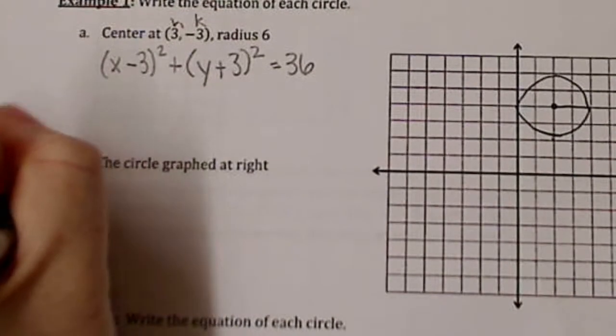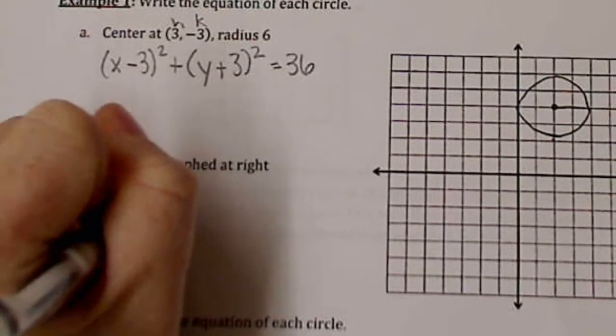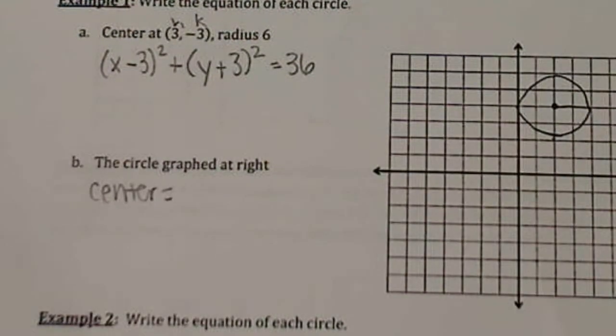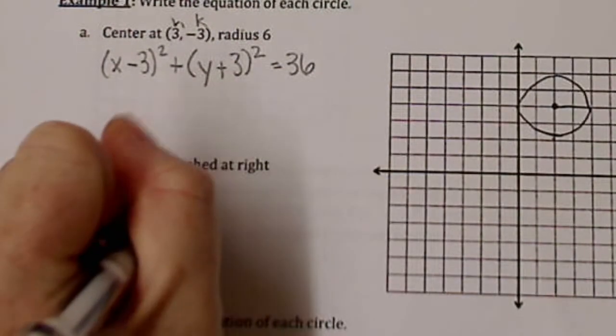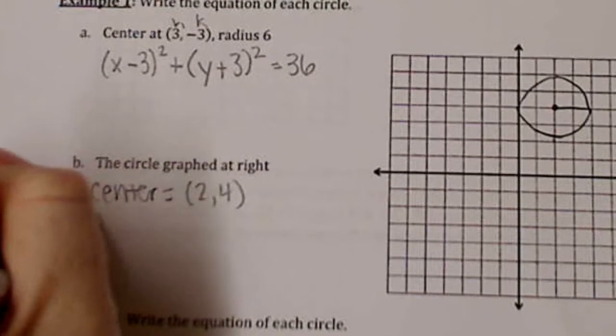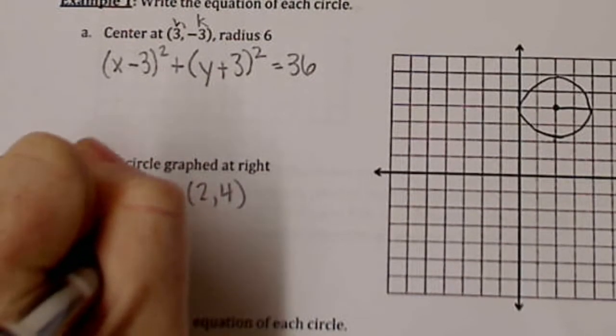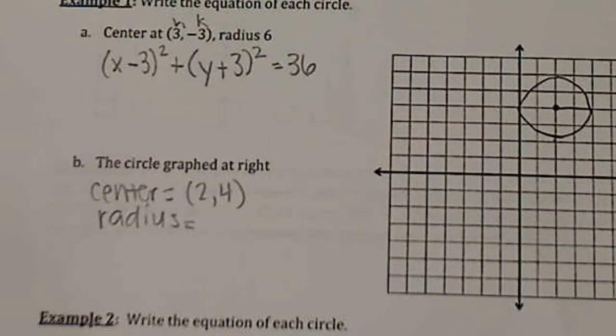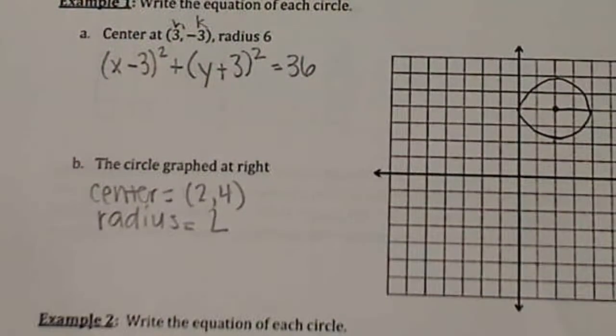Let's try this circle that we've graphed. First, we need to know, what is the center? What point? Yes, it's (2, 4). And then we need to know how long is our radius. If we count from the center to the edge, we'll see that it is 2 units long.